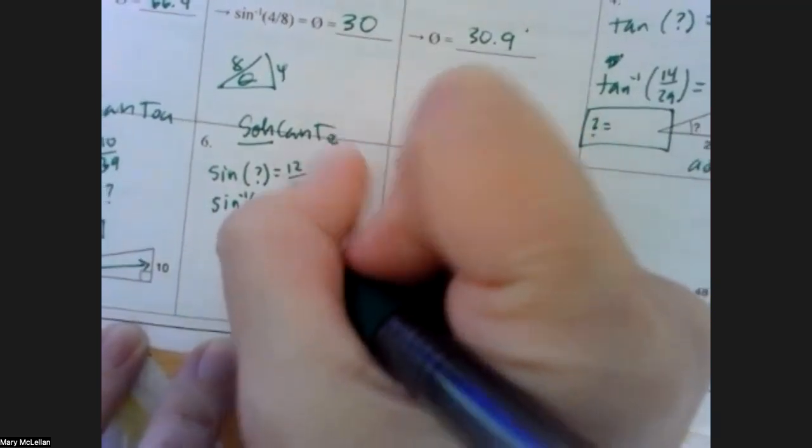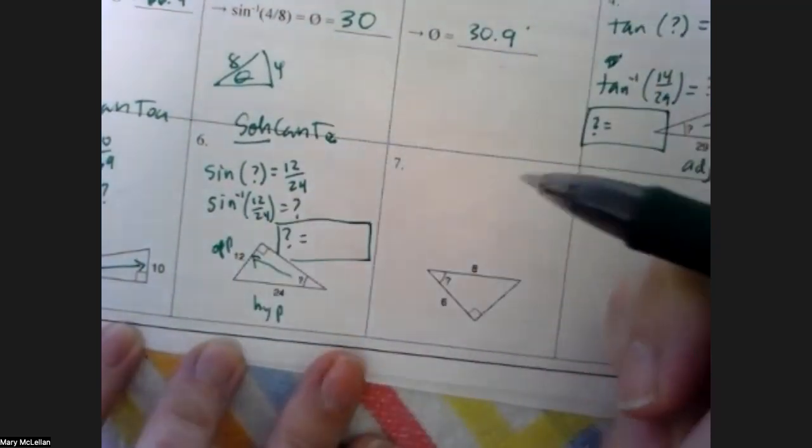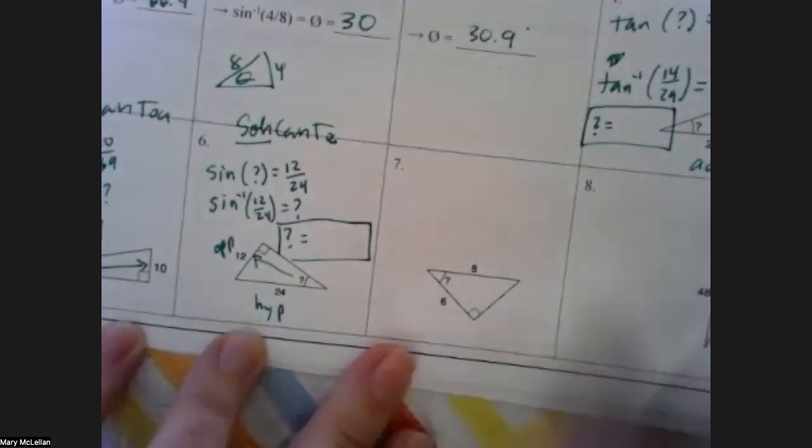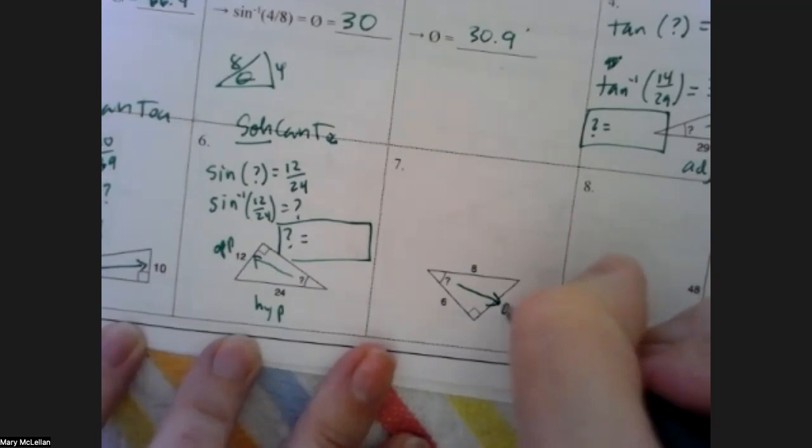So I have sine of my angle is equal to 12 over 24. I already know this is going to be 30 degrees, but I'll do it anyway. The inverse sine of 12 over 24 is equal to my angle. And so my angle must be whatever that spits out when I put it in my calculator. Next. Okay, and given my angle, I go across to find the opposite.